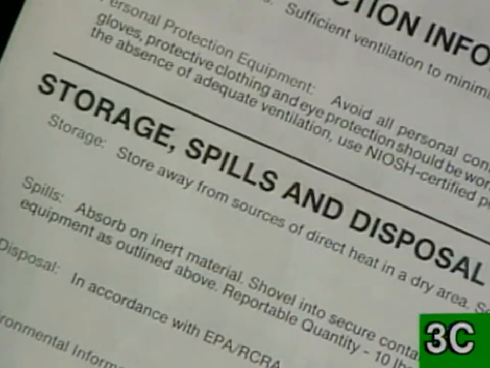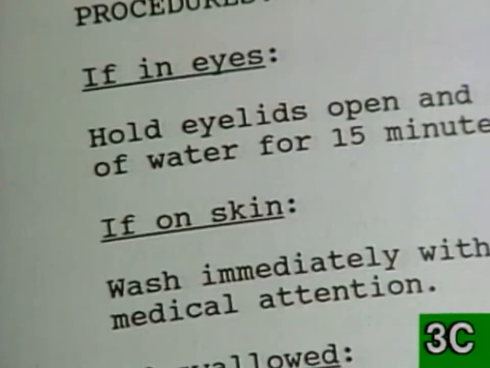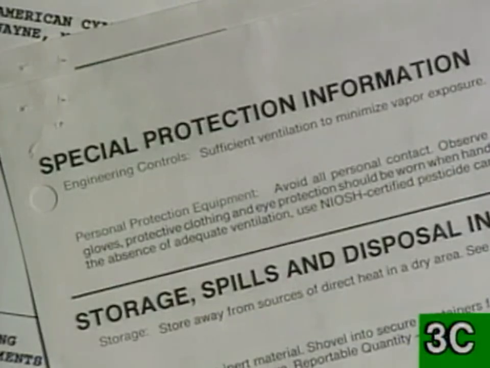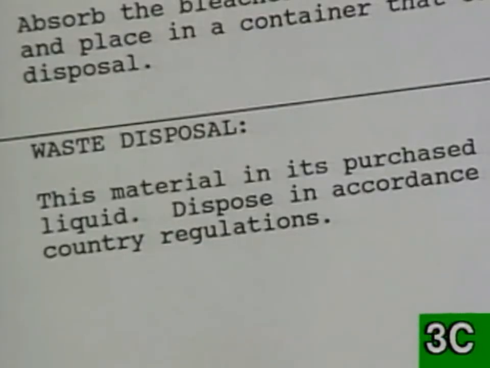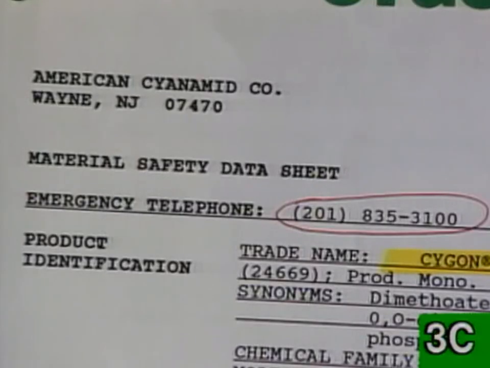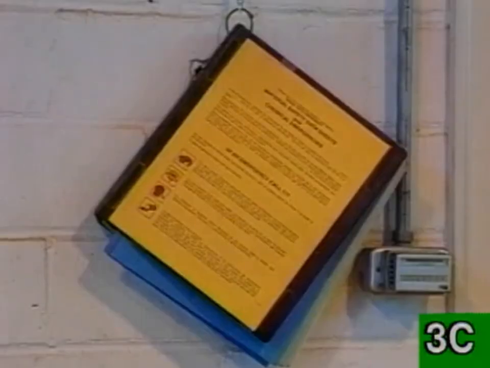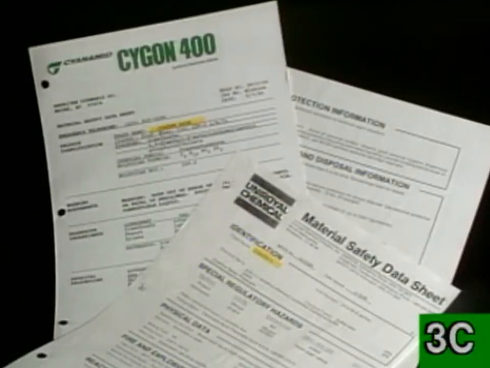How should spills be handled? What should be done if the material is spilled on the skin? What personal protective equipment is recommended? What should be done if the material is swallowed? How can the materials be properly disposed of? Who do you call if an accident occurs and you need help? Material safety data sheets are designed to provide this information, so easy access is important.